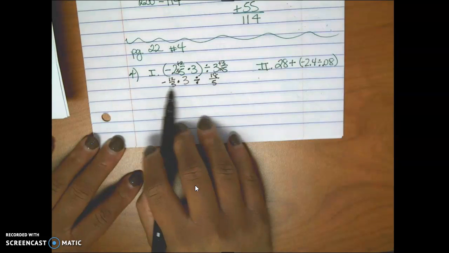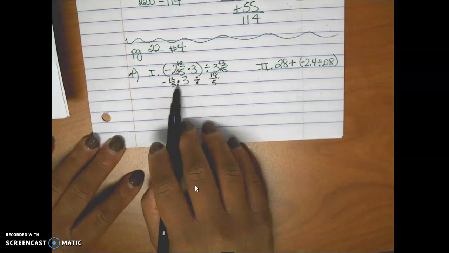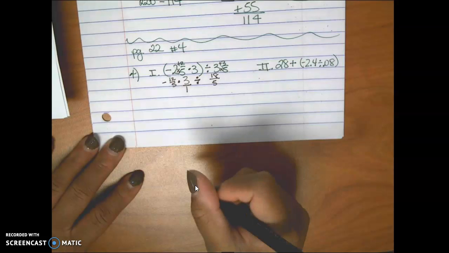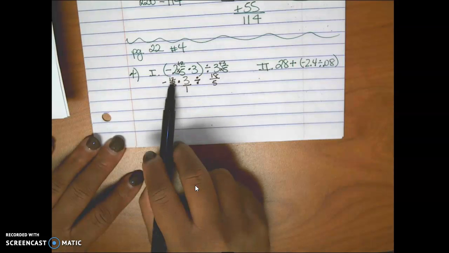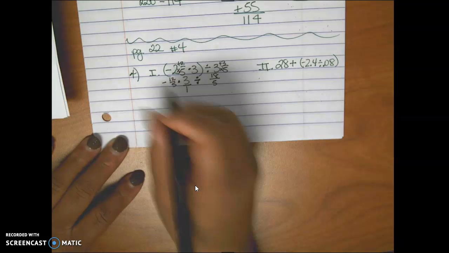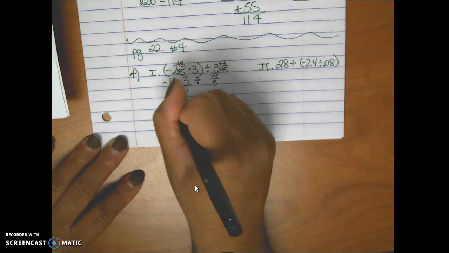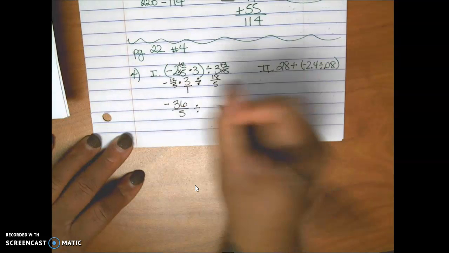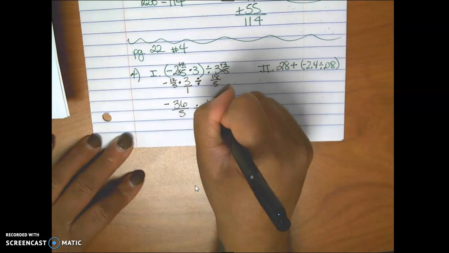All right, so let's do this first. -12 over 5 times 3. My 3 needs to be over a 1, so it's a fraction. Then I'm going to do 12 times 3. Let's do this mentally. What's 12 times 3? 36. So it's -36 over 5 divided by 18 over 5.